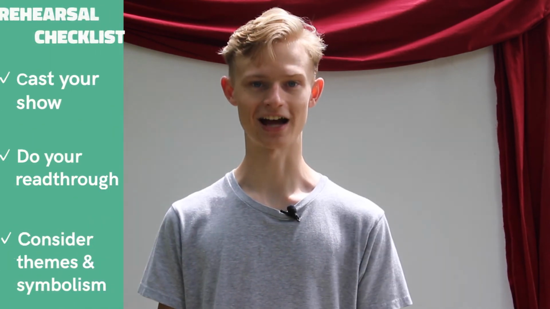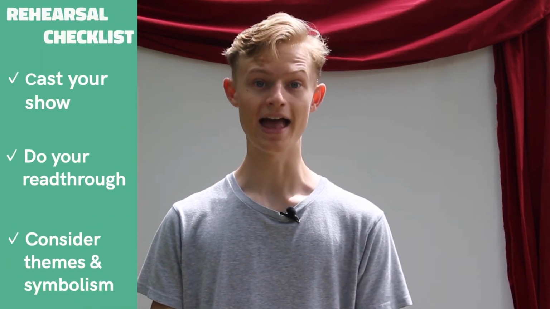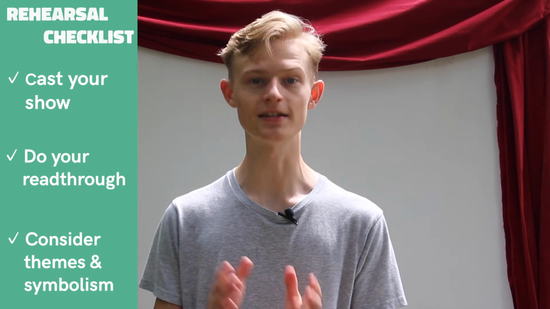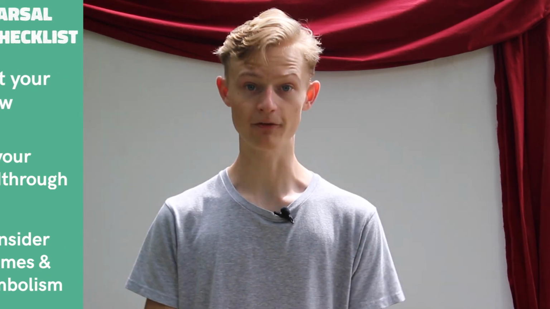In the script, we've included a list of props and other tech elements that you'll need for your performance. You can start gathering and making these now, so that you don't have to rush after our Tech Day video. Now you're ready to decide your characters, do your read-through, and analyze Peter Pan with themes and symbolism in mind. After that, try acting the play out on your feet. You don't have to do all of it, just a few scenes, and see how it feels. Tomorrow, we'll really get moving. Until then, good luck and learn your lines.